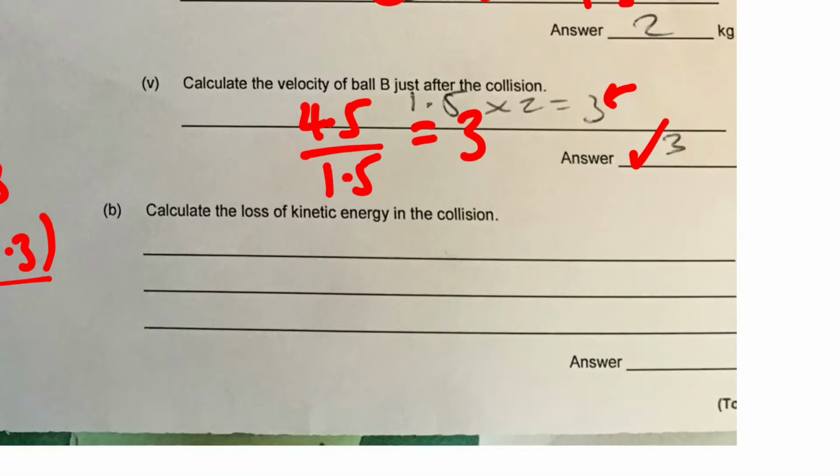Calculate the loss of kinetic energy in the collision. This one was tricky. You had to look at the kinetic energy before the collision and then work out the total kinetic energy after the collision, and then finally take one away from the other.